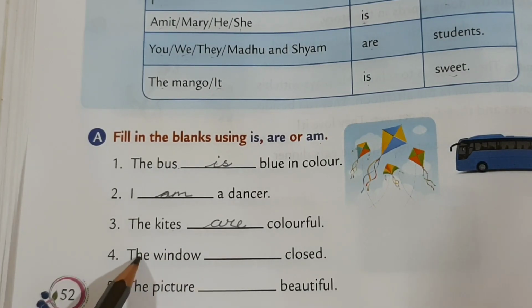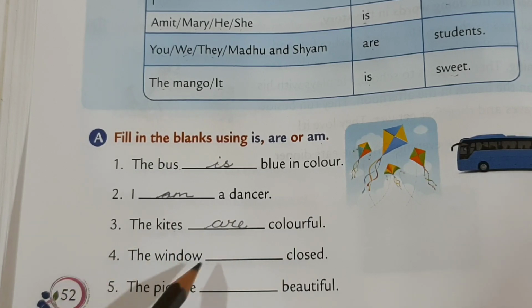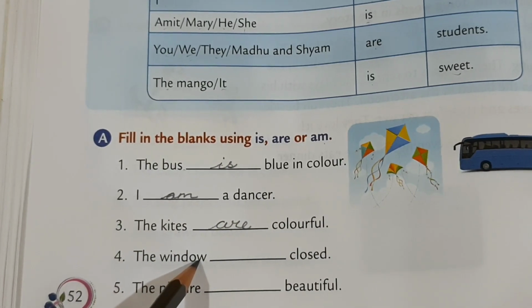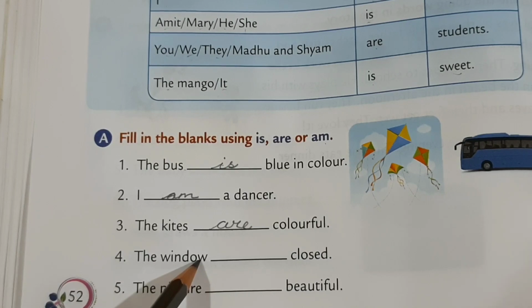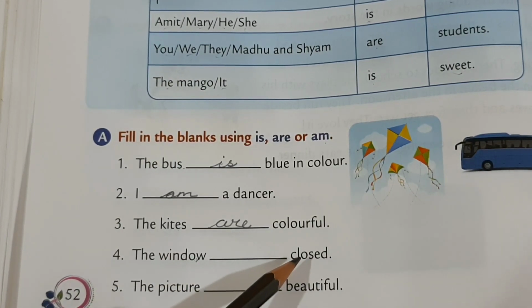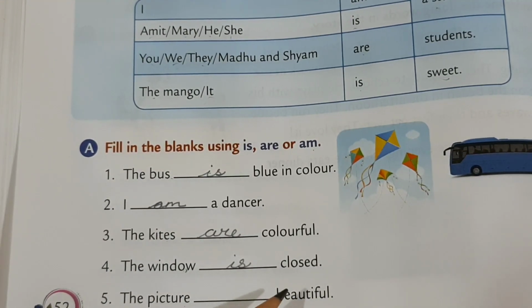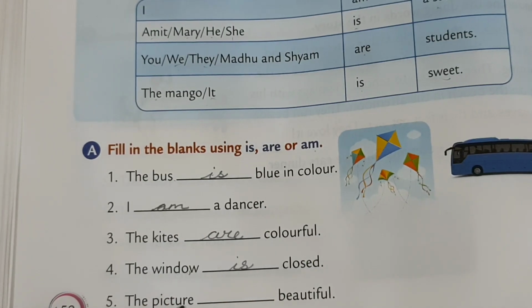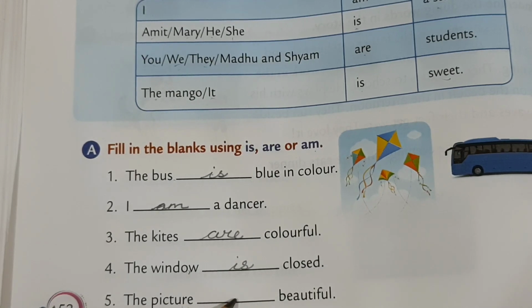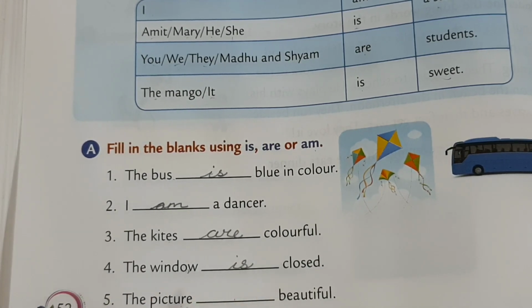Okay? Now look here. The window dash closed. Now here we are talking about one window, a single window. S is not given. It means singular. So when we talk about singulars, what do we use? Is. The window is closed. Okay. Now see further. The picture dash beautiful. Here we are talking about one picture. So when we talk about one picture, we'll use is with it. With singulars, what do we use? We use is. So what will come over here? Is. The picture is beautiful. Okay, is again telling us about the picture.